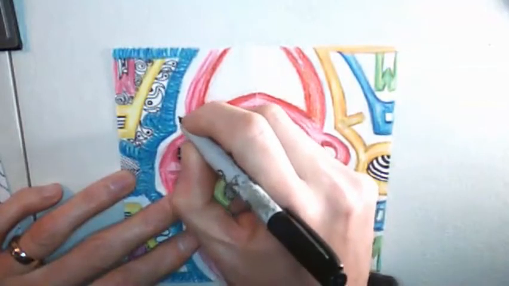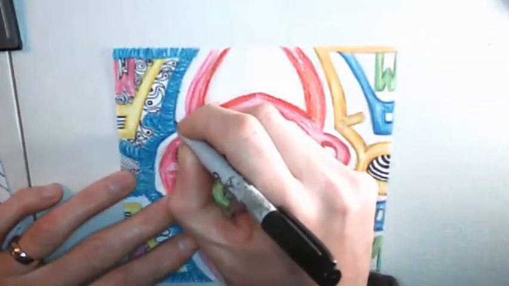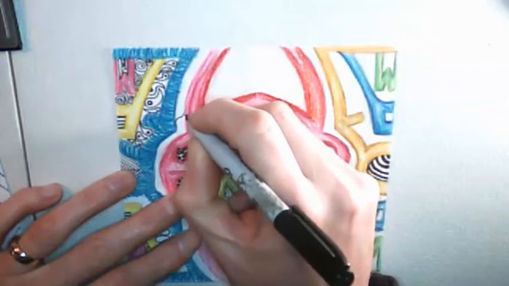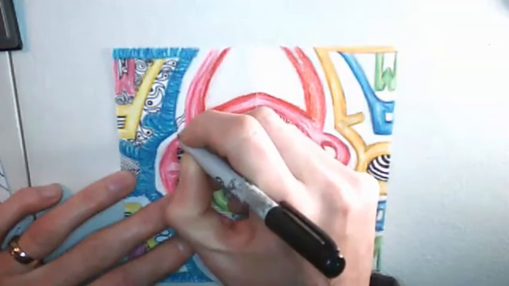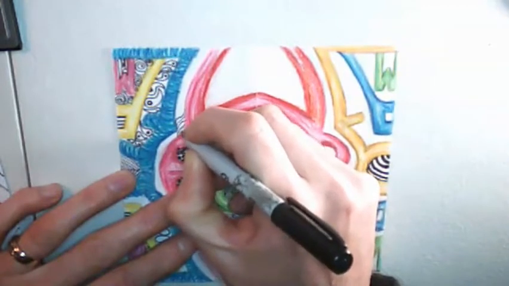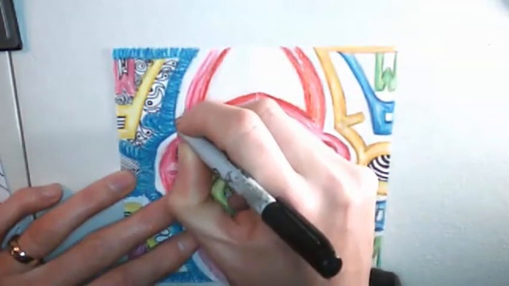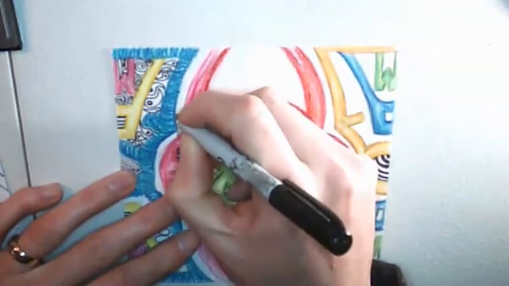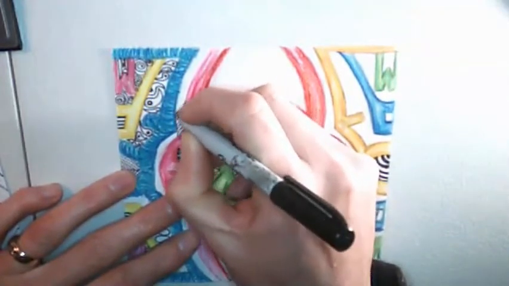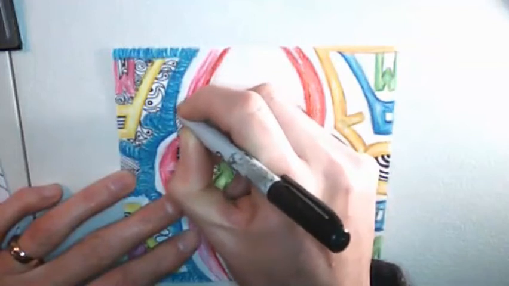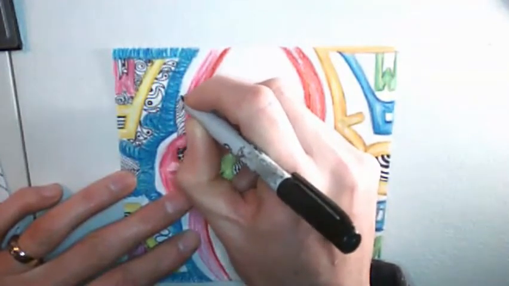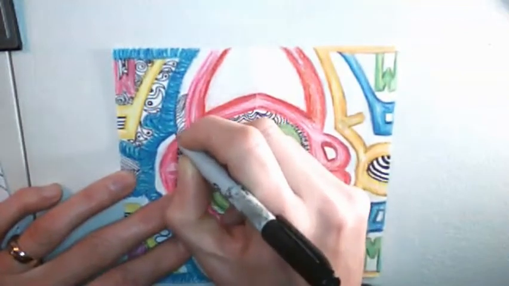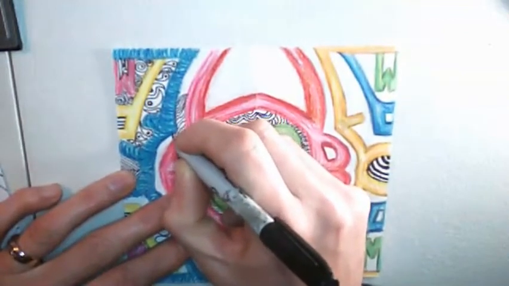If you've ever done a Zentangle or something like that, I'm just going to create some kind of pattern where I'm repeating that over and over in the background. So in a way, I'm using line and repetition, which are other principles and elements of art, together to create some kind of unity in the artwork.